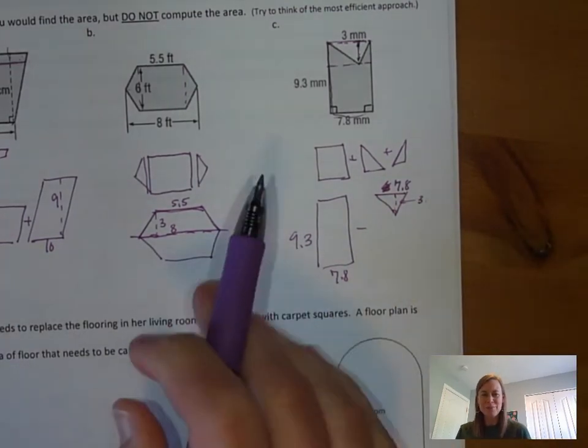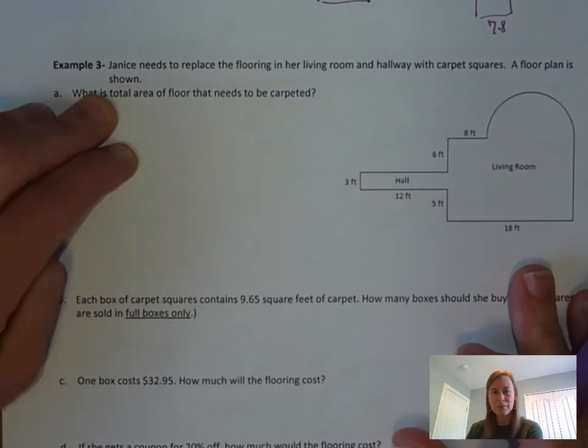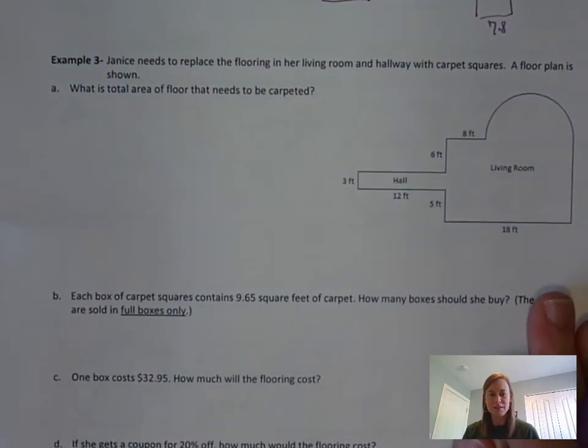Okay, so just fun little puzzles to think about. That's all you have to do for today. We're going to start with this carpet problem tomorrow.